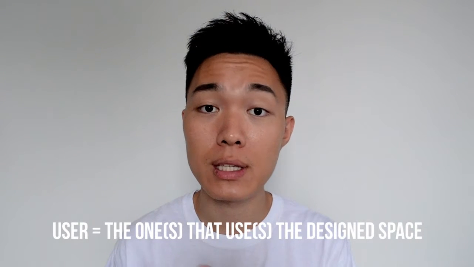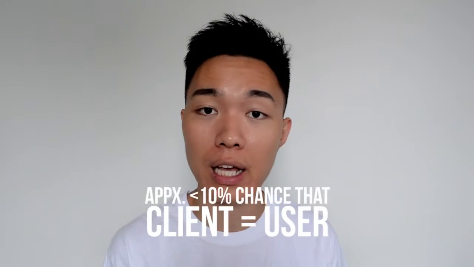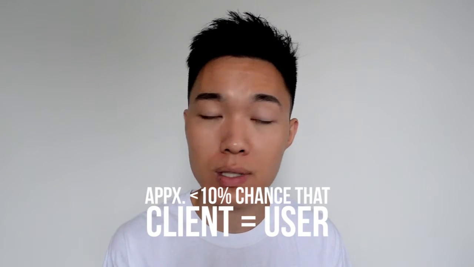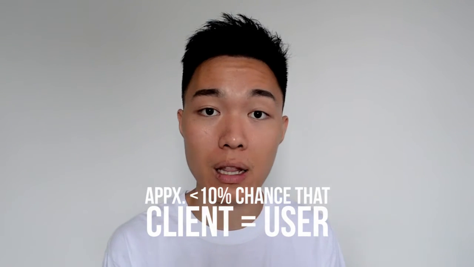But the user and the client is always really confusing to architects, designers, anyone. The client is essentially the person that provides you the finance to fund the project. The users, on the other hand, are the people that use the space that you're designing. Sometimes a user can be the same as a client. For example, if your client is trying to build his own house, then he is going to live in it, so he is the client and the user.